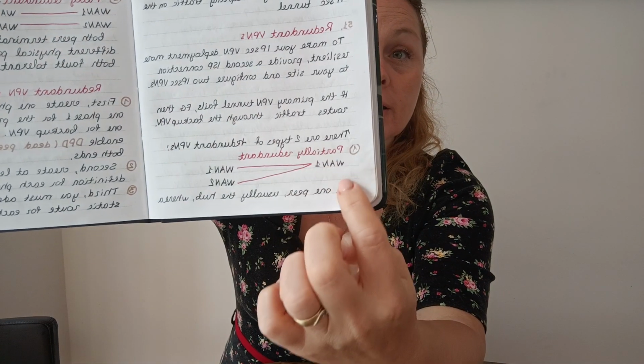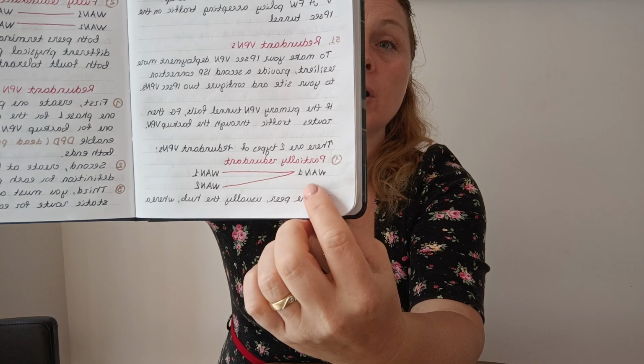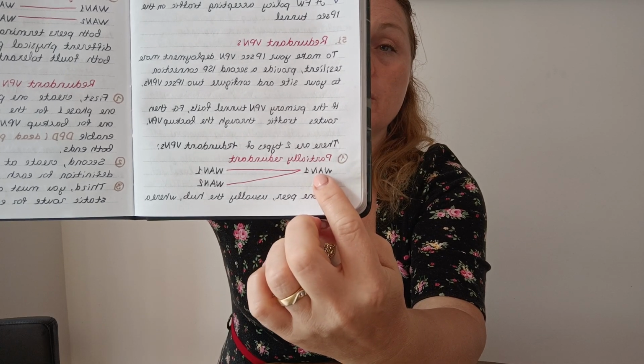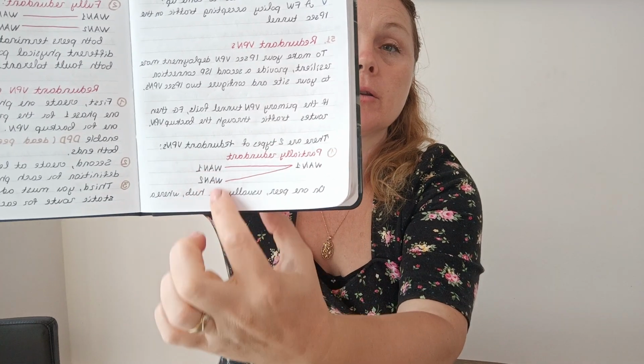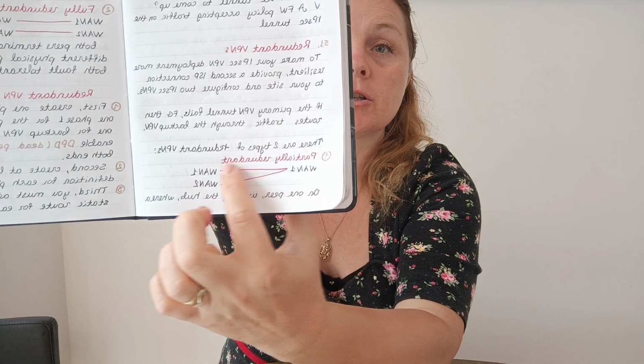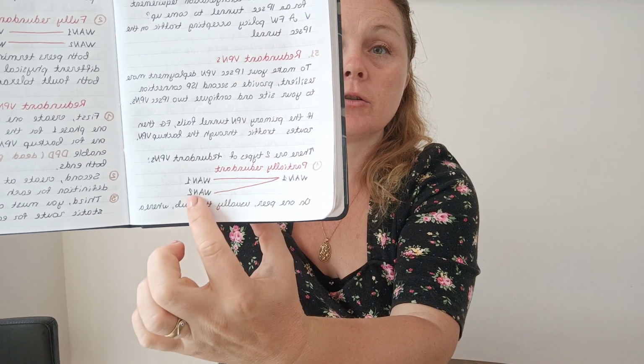There are two types of redundant VPNs. The first type is partially redundant. So here we have one WAN, wide area network, and connection 1 and connection 2 to WAN 1 and WAN 2.